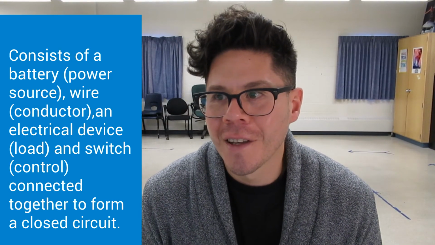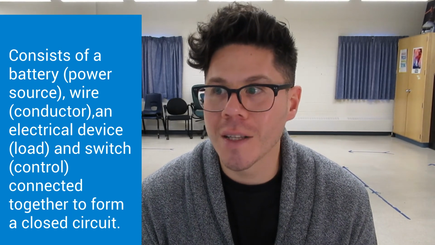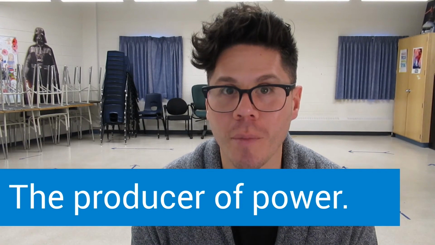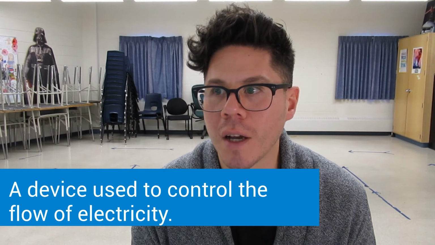Simple circuit consists of a battery, power source, wire, conductor, an electrical device, load, and switch, control, connected together to form a closed circuit. Simple circuit. There's a lot going on there to sound like it's simple. It's quite a bit. Source, the producer of power. Source. Switch, a device used to control the flow of electricity. Switch. Light switch.